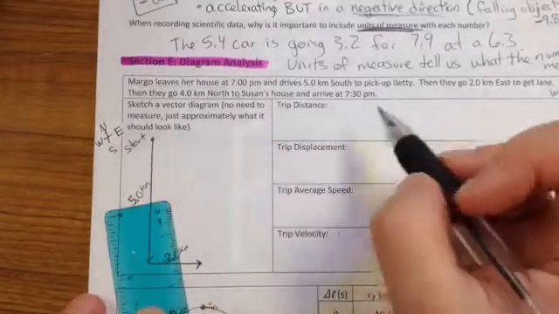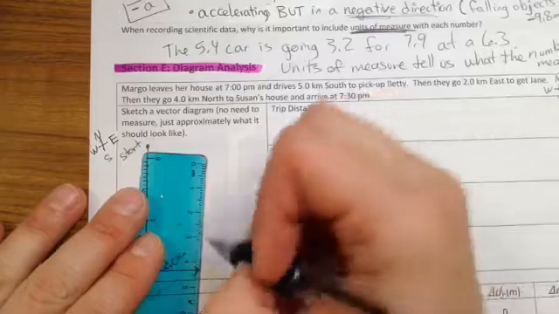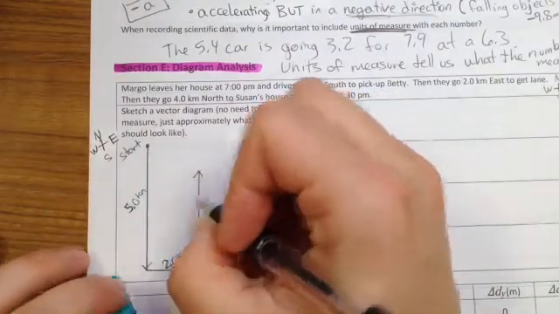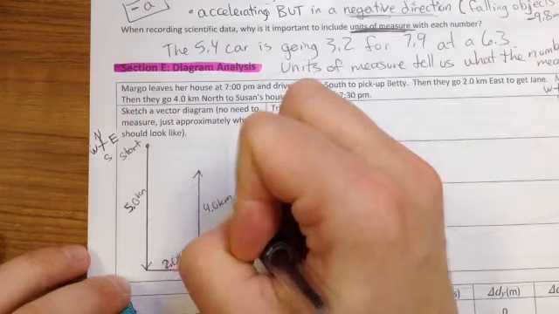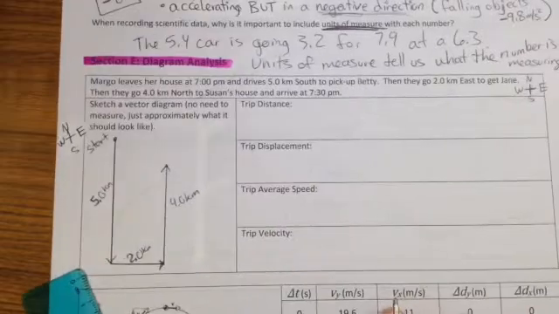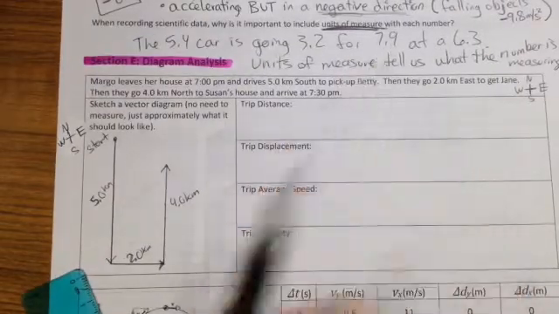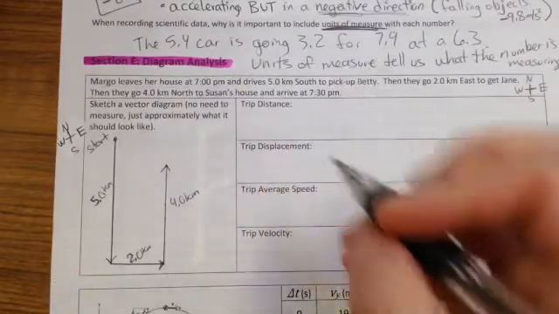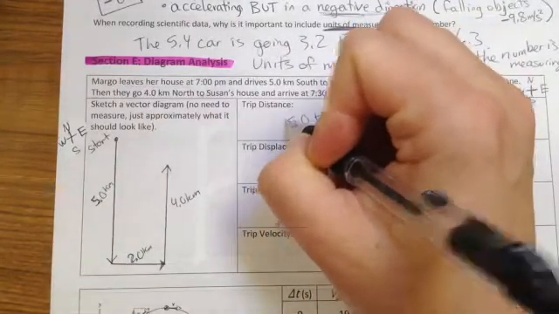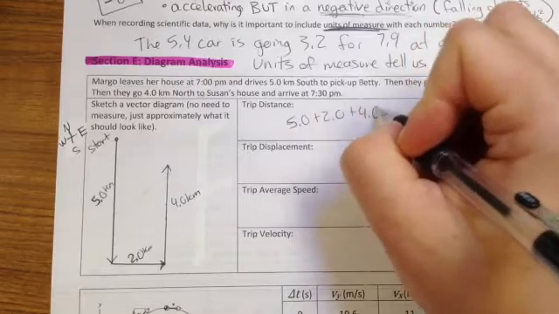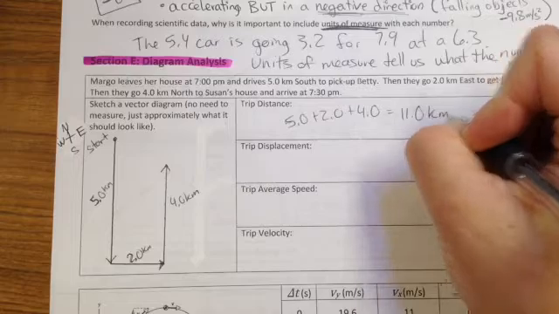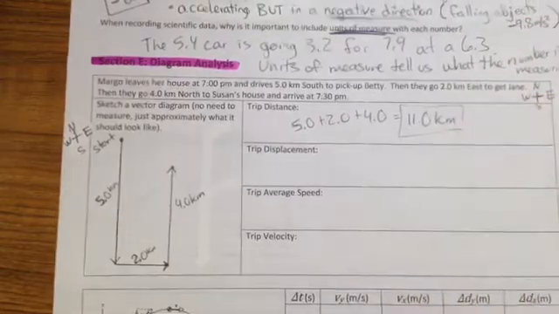And then from there, we're going to go 4 kilometers north. All right, and that's the trip. Now, it asks for the distance of the trip. Well, distance is simply adding them up, ignoring directions. So 5.0 plus 2.0 plus 4.0 gives us 11.0 kilometers. That's your distance.